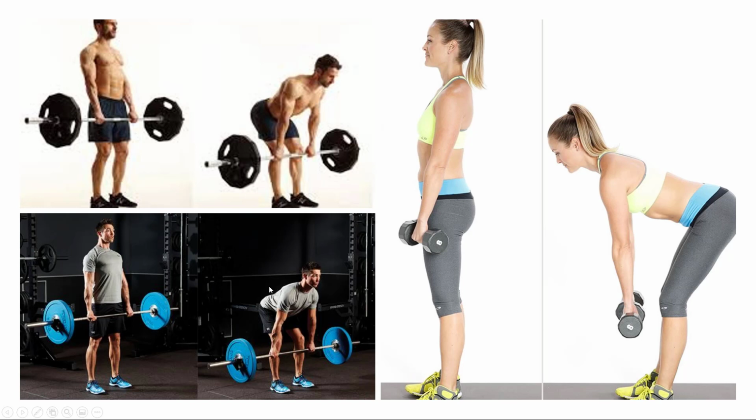Not touching the floor. It's not about touching the floor, it's about keeping appropriate positioning. And you can see again here, they're not even perpendicular, they're kind of going back a little bit. His shins are going back. These are all perfectly executed hip hinges.